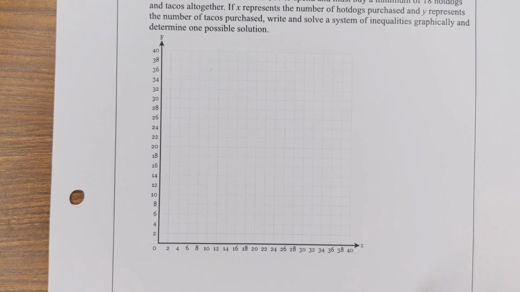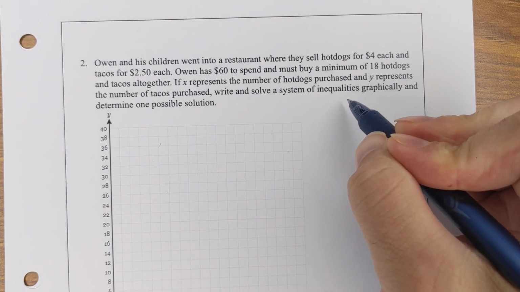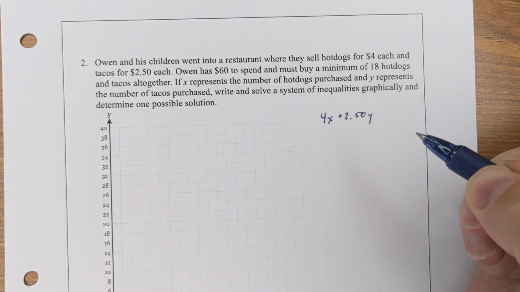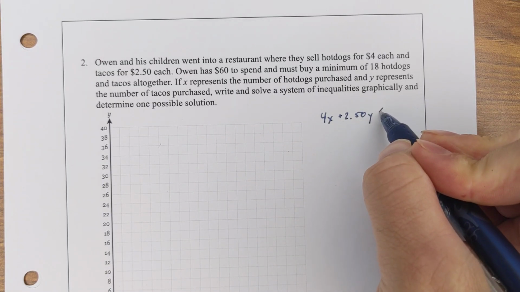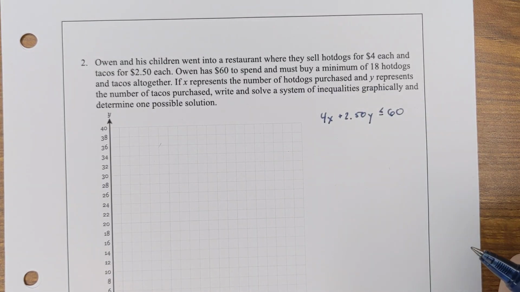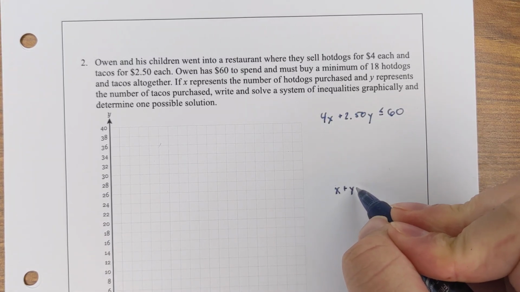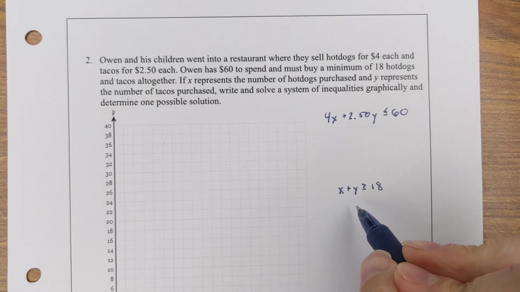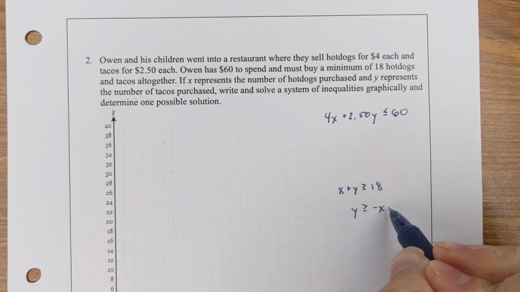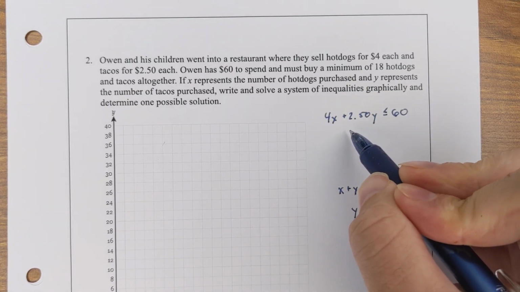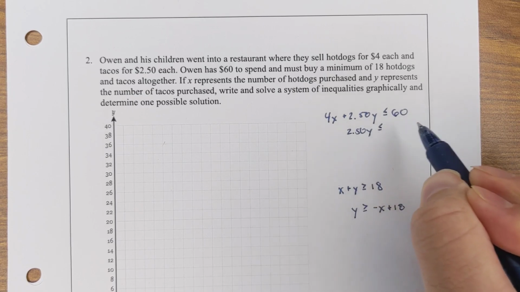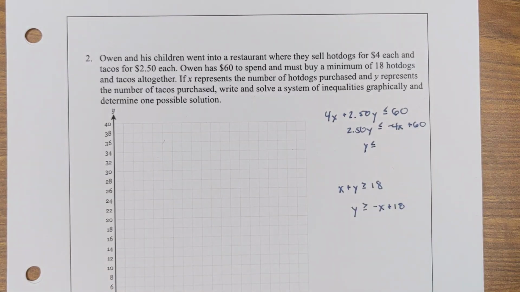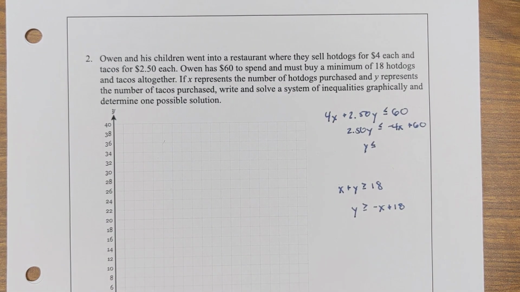Okay, so let's look at number 2 here. $4 for each hot dog, which are x's, so 4x plus 2.50y. We have $60 to spend, which means our bill has to be less than or equal to 60. To buy a minimum of 18 items altogether, so minimum is greater than or equal to. And then solve, so this one once again is the easier one to solve for. Negative x plus 18. So this one would be 2.50y less than or equal to negative 4x plus 60. Then divide everything by 2.50.